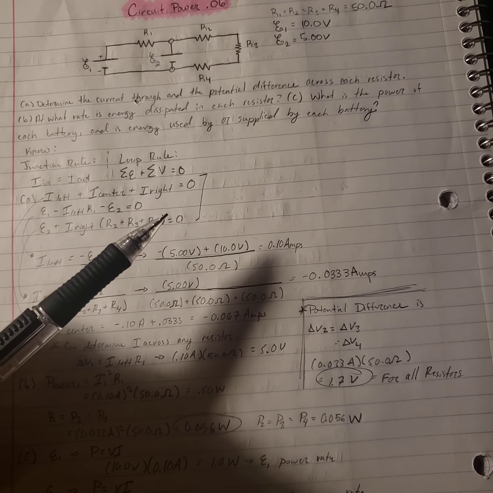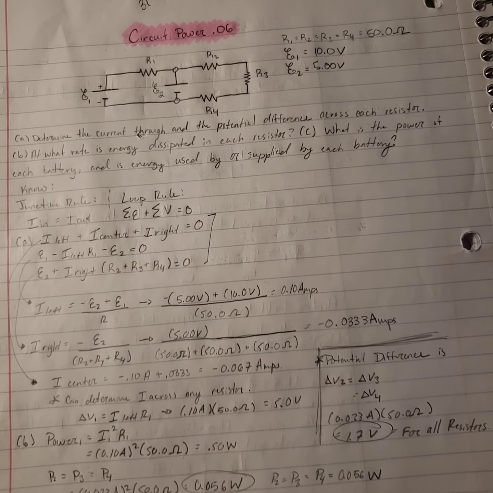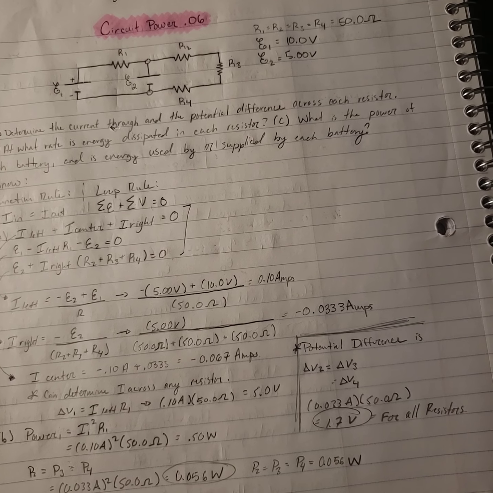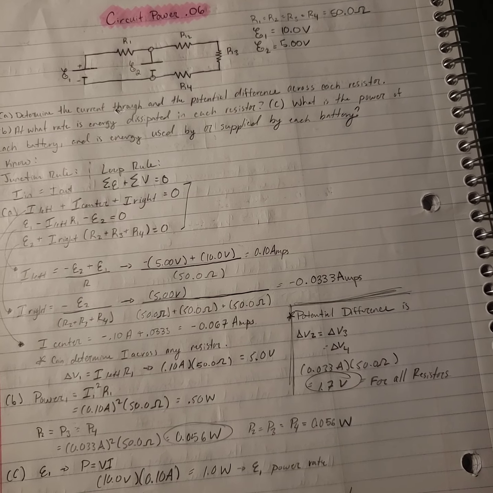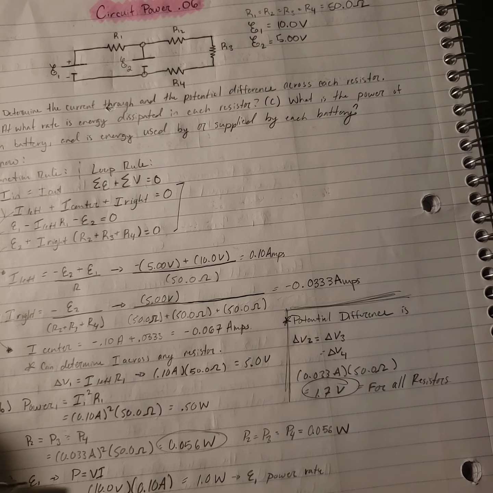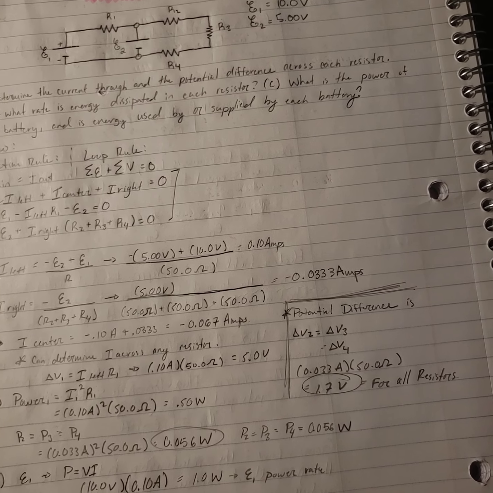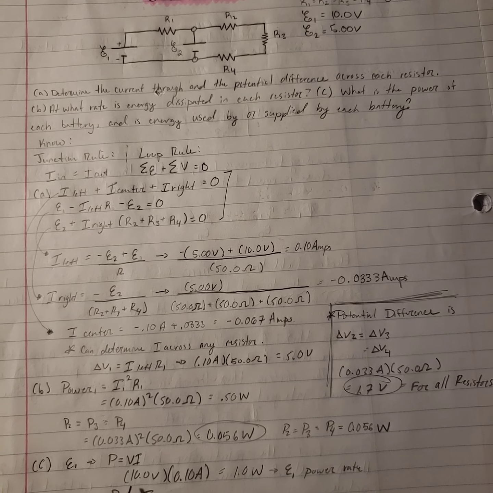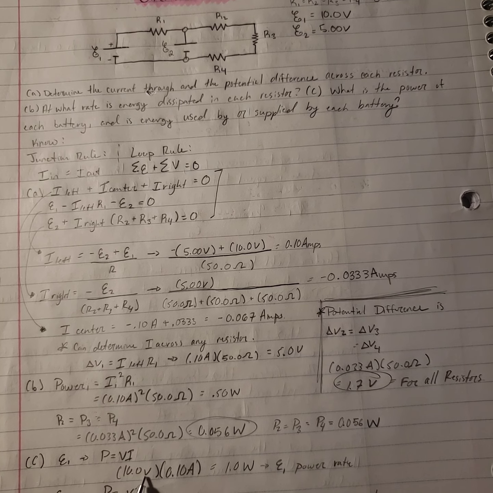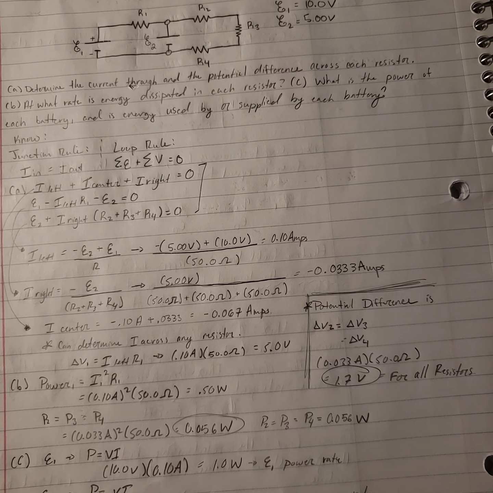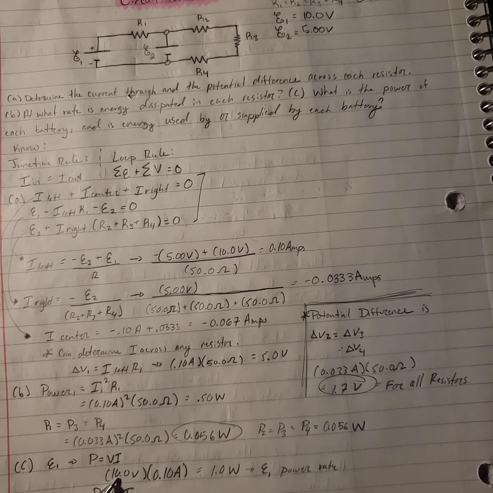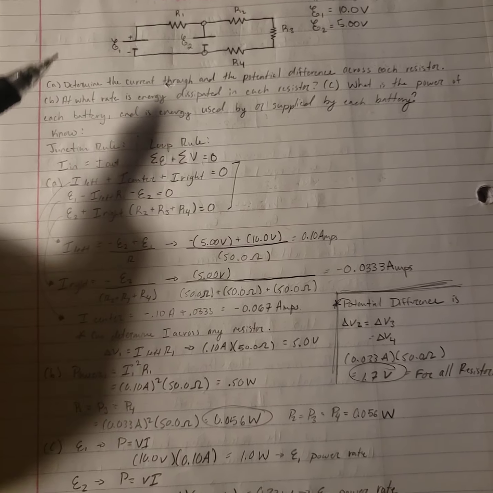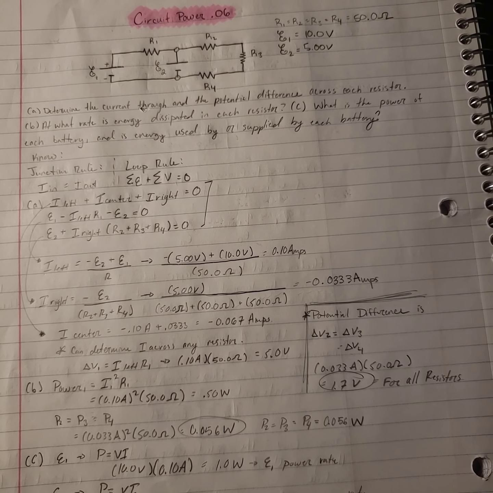What is the power of each battery, and is energy used by or supplied by each battery? We were able to find the EMF and the total power, so we can find the power rate. So 10 volts times 0.10 amps.